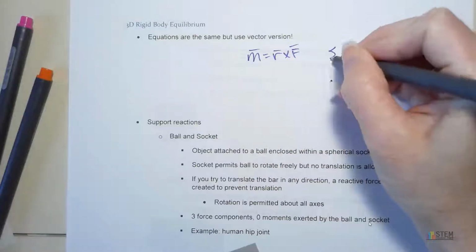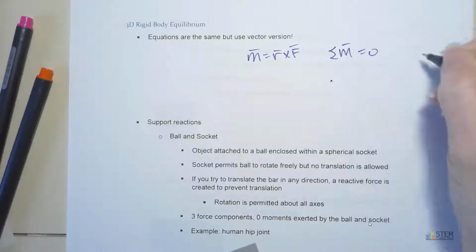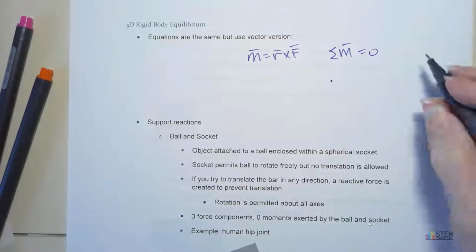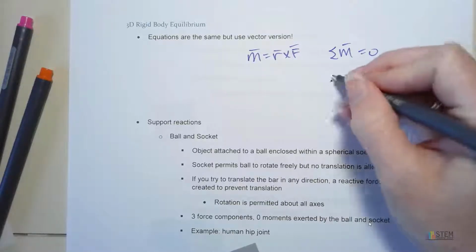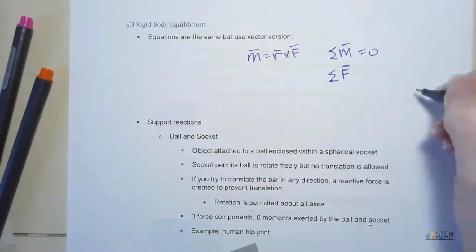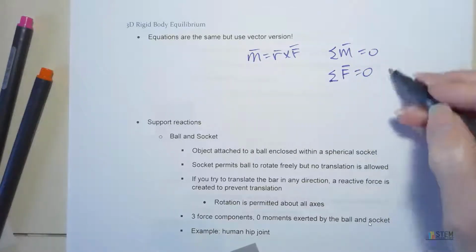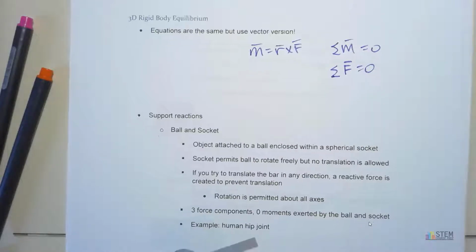We're still going to be summing up all the moments, setting them equal to 0. But remember to use that vector formulation. That tends to be a lot easier for students to see. And then we'll also sum up our force vectors, set those equal to 0. And we'll go into more detail about that in just a few minutes.